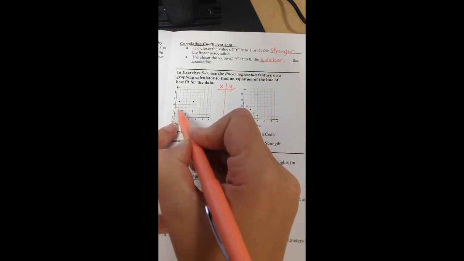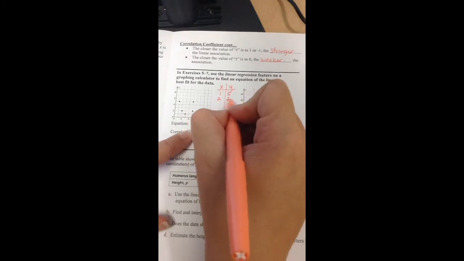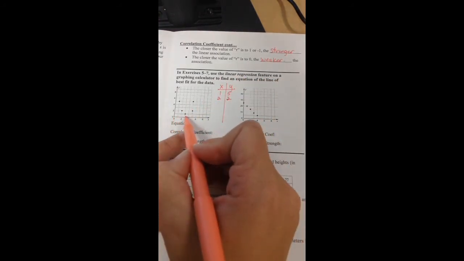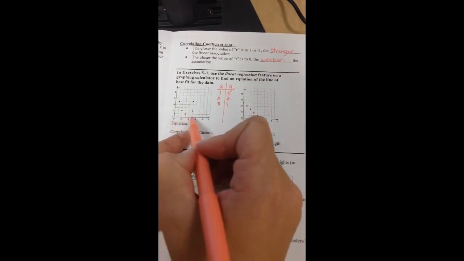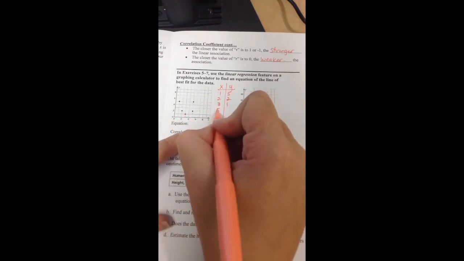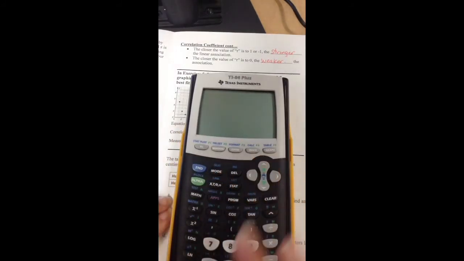Okay, so for every point, we need to list the coordinate points. So we've got 1 and 5, over 1, up 5, over 2, up 2, over 3, up 1, over 5, up 2, over 5, up 5. All right, now that I have the points, I can plug those into my calculator.